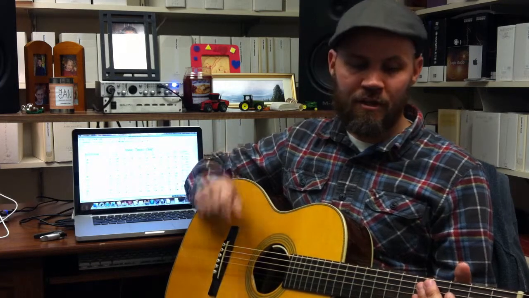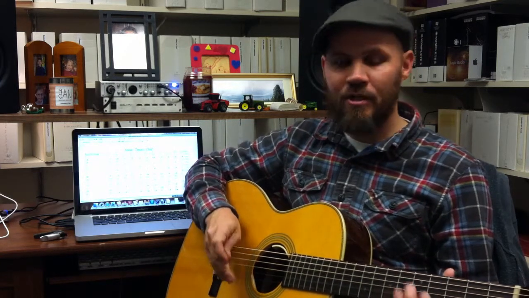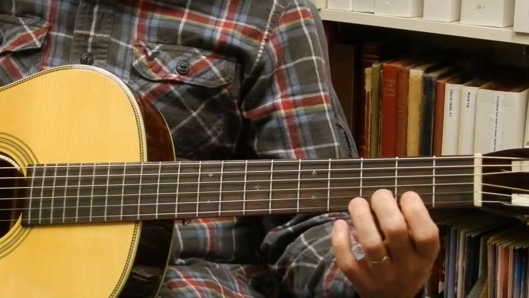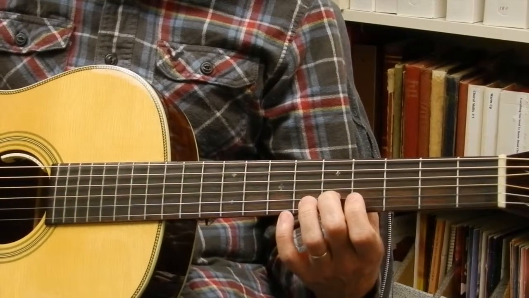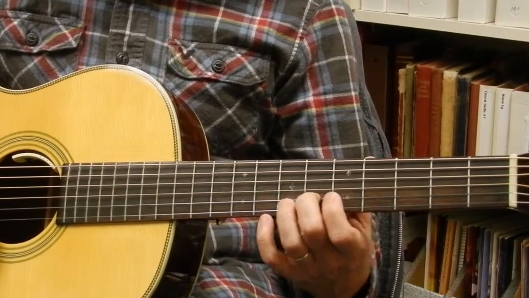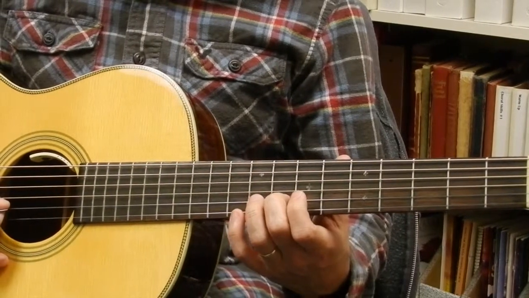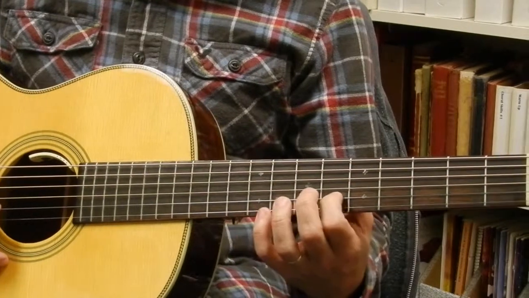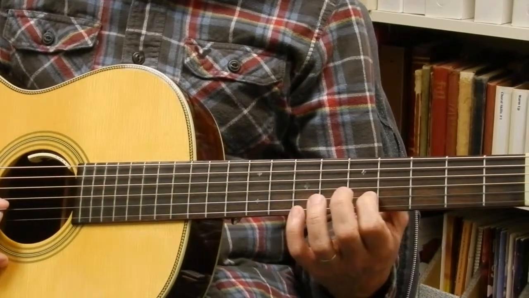So remember that the B and the C are right next to each other, and the E and the F, but other than that, it's going up as a sharp note or down as a flat note. B, C, C sharp, D, D sharp, E, F, F sharp, G, or going backwards, G, G flat, F, E, E flat, and so on. So that's half steps and whole steps.